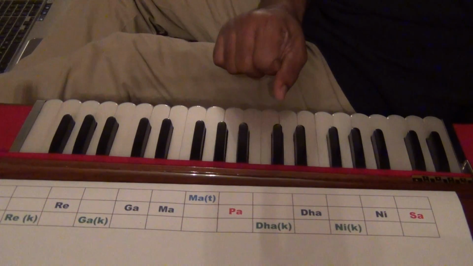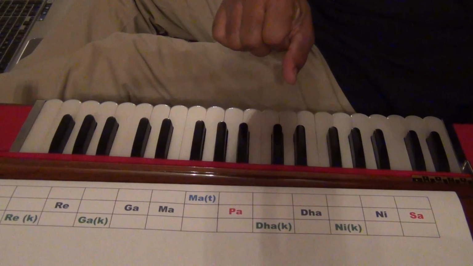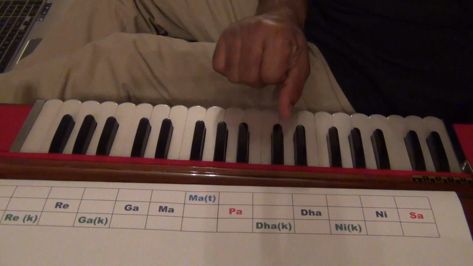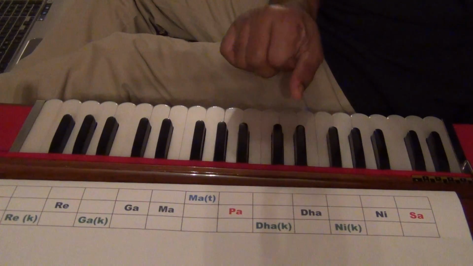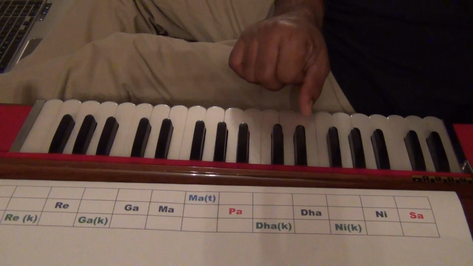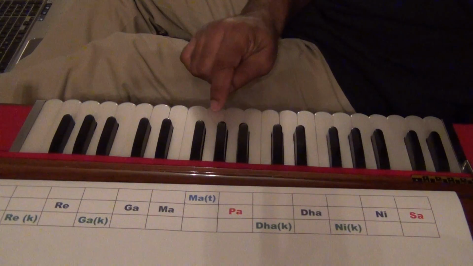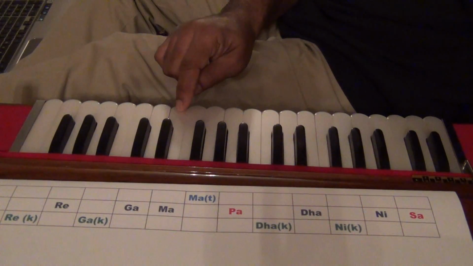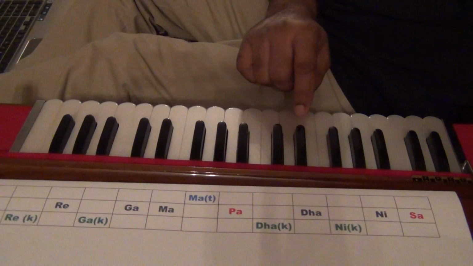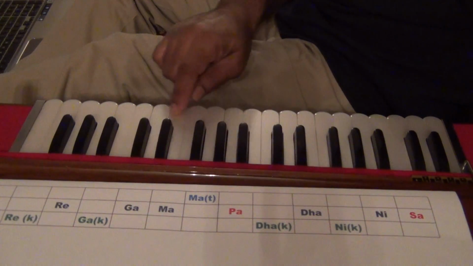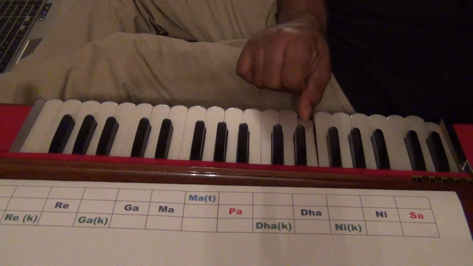What happens is the starting note determines your name. For instance, if we started on the C note, it would be Sa, Re, Ga, Ma, Pa, Dha, Ni, Sa. I will talk about the black notes shortly, but that would be the naming system if we started on C.